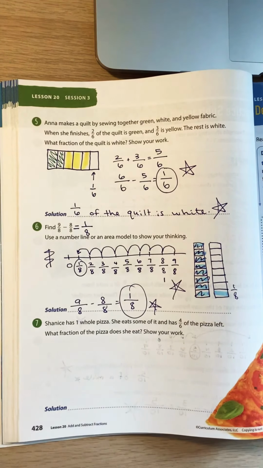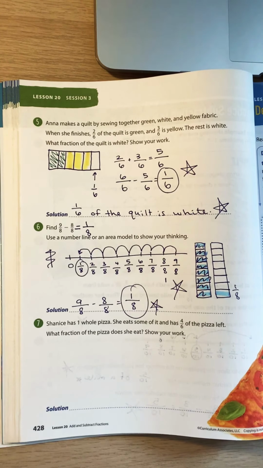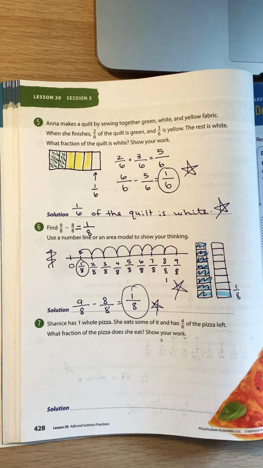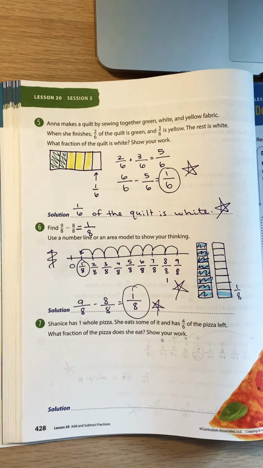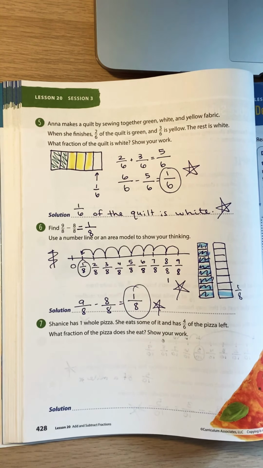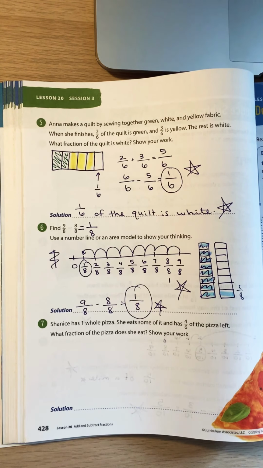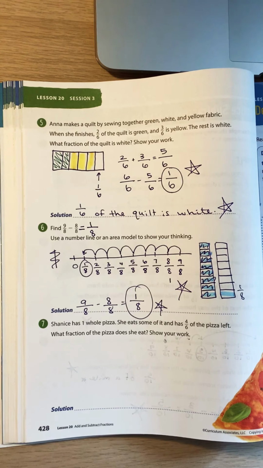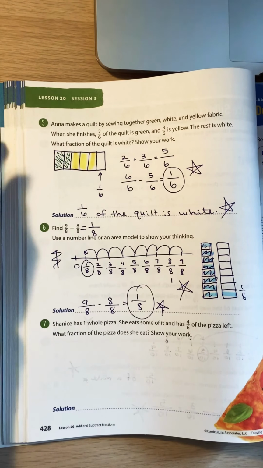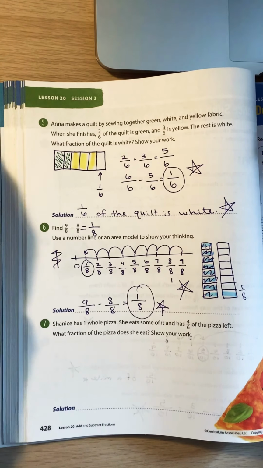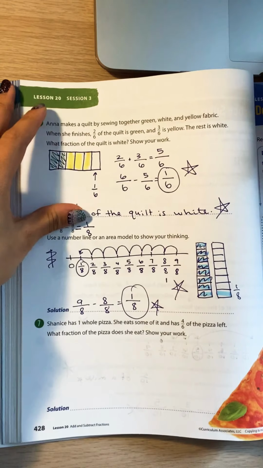Okay, and very last problem, number 7. Shanice, she has 1 whole pizza. Lucky her. Shanice has 1 whole pizza. She eats some of it and has 4/6 of the pizza left. What fraction of the pizza does she eat? Show your work. Okay, so you can use an area model, number line, equation, whatever you would like.